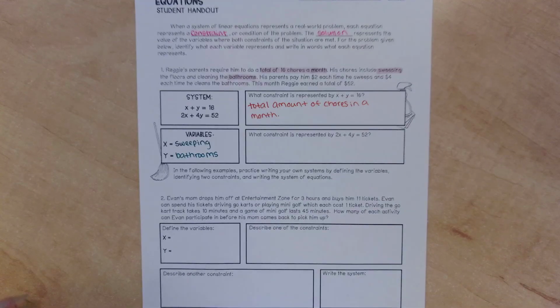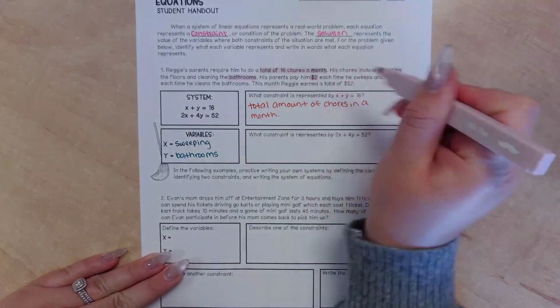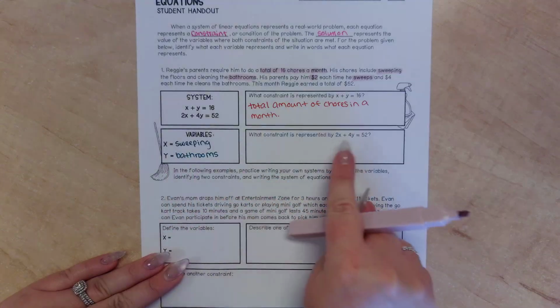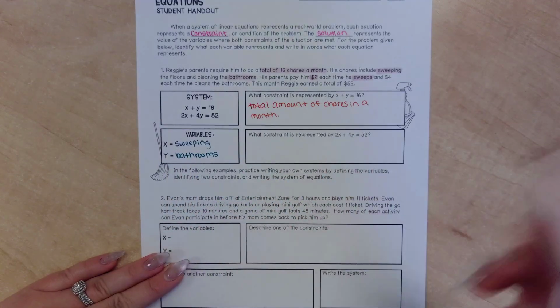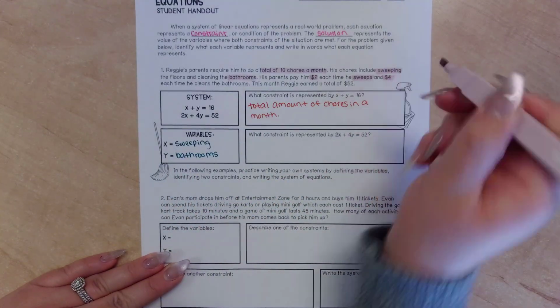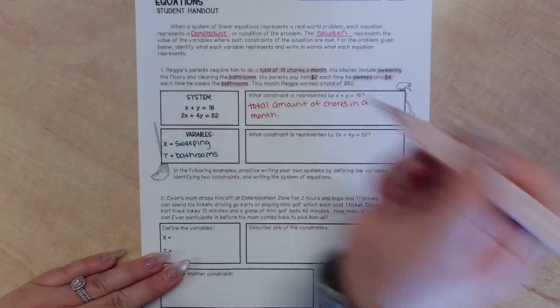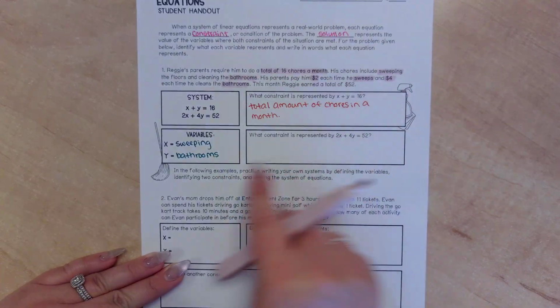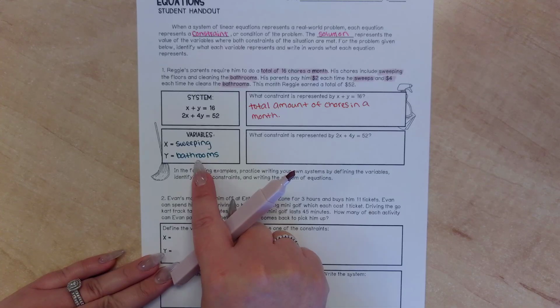It says his parents pay him $2 each time he sweeps. Oh, $2 each time he sweeps. Sweeping is x, there's the 2x. Now he gets paid $4 each time he cleans the bathroom. 4 is attached to y, which represents bathrooms.